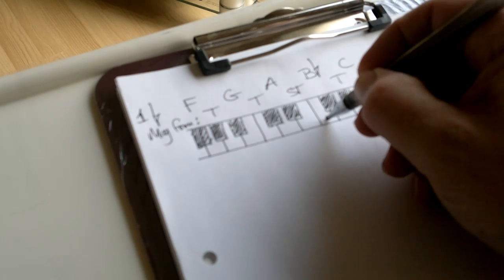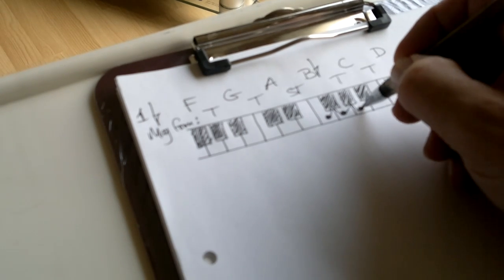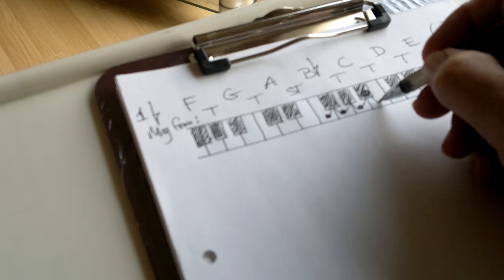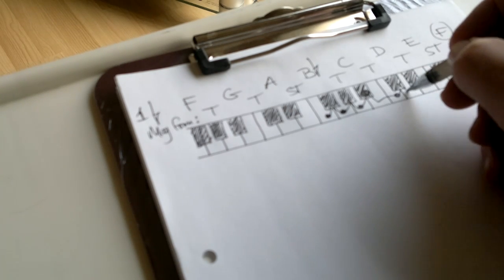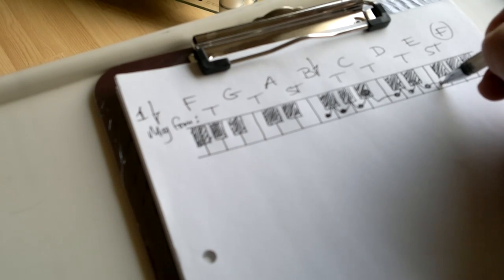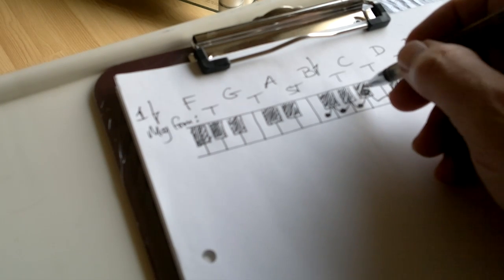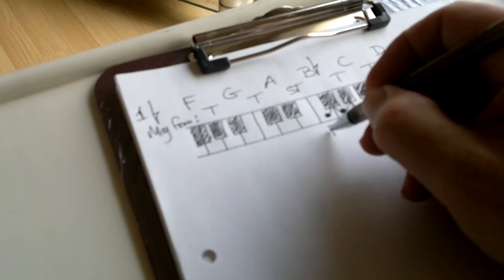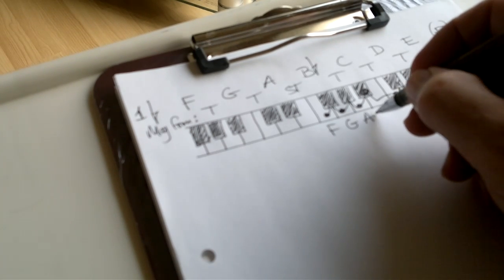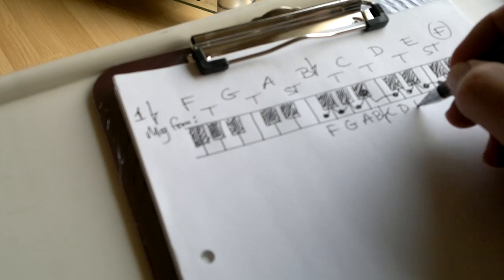Tone, tone, semitone. So we land on there. Tone, tone, tone, semitone. So the one here becomes an F sharp. Sorry, a B flat. So we've got F, G, A, B flat, C, D, E, F.